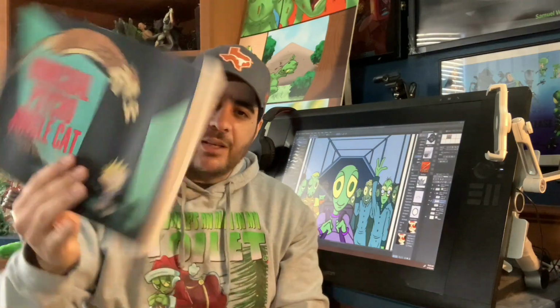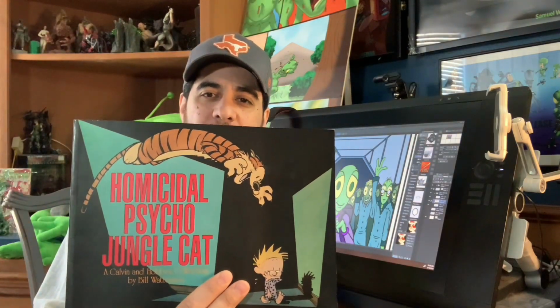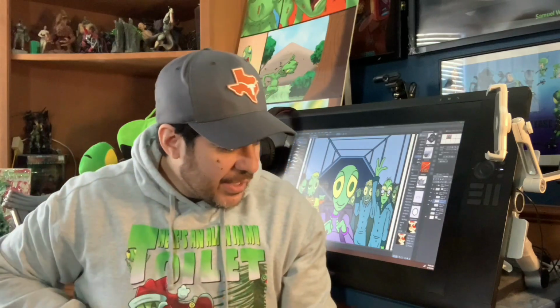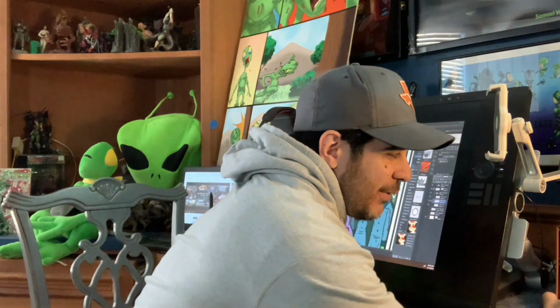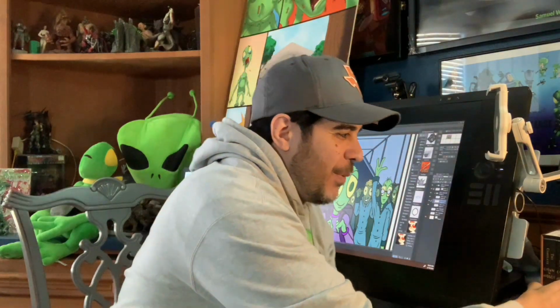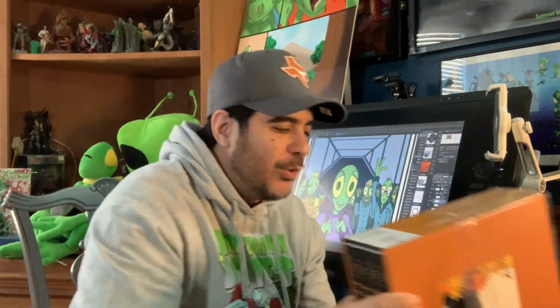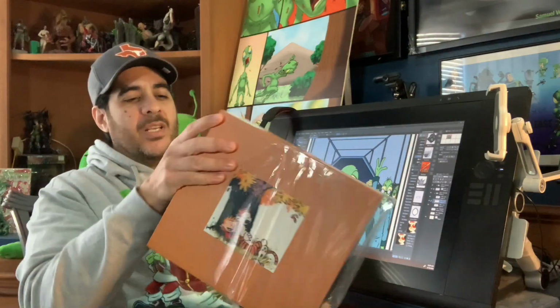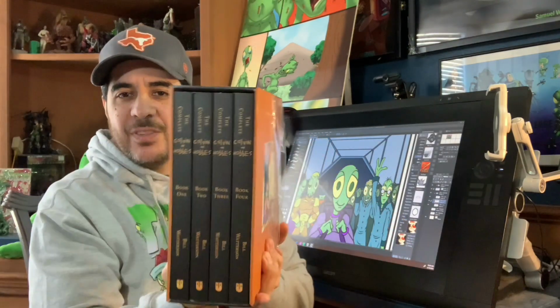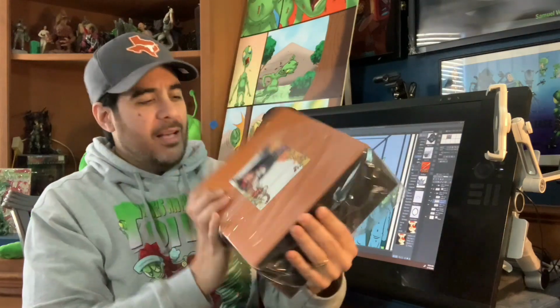But also, you know, Calvin and Hobbes. I also have the complete series of Calvin and Hobbes right here. So I'm gonna pull this out real quick. Oh, my books don't fall. But this is the complete edition. This is 4 volumes of the Calvin and Hobbes series.